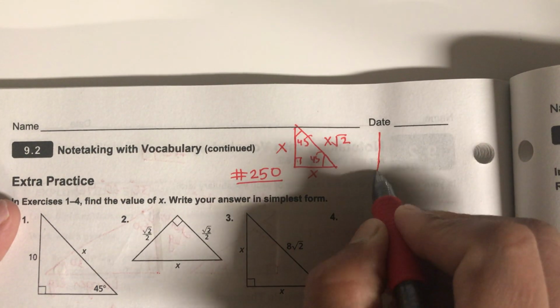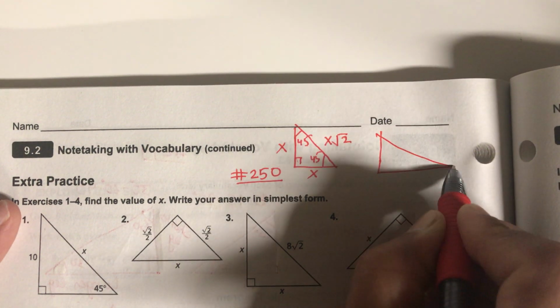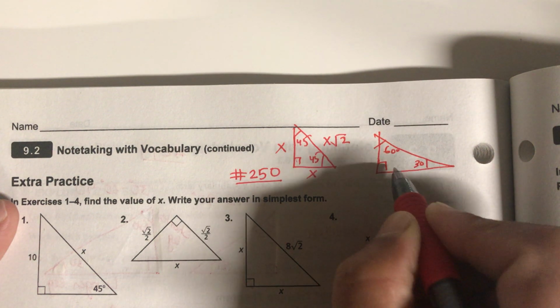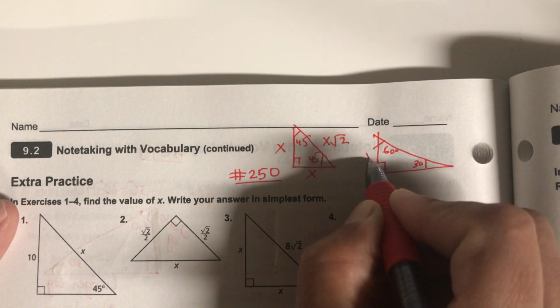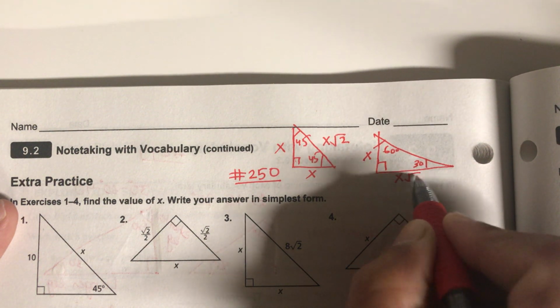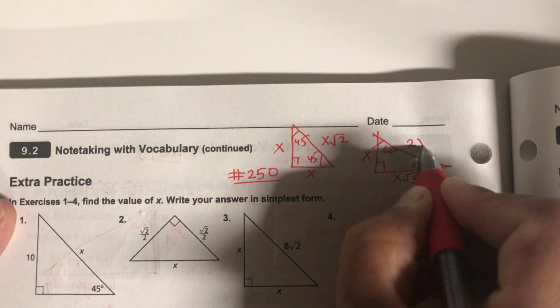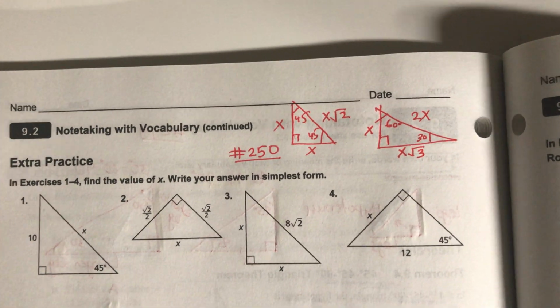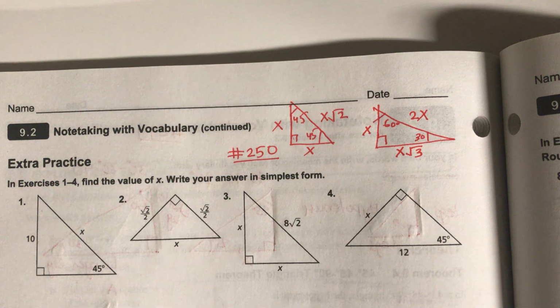And if it is 30, 60, 90, then if the shorter leg is x, the longer leg is x root 3, then the hypotenuse is 2x. We have to apply that. So we have to use these two in order to solve these problems.